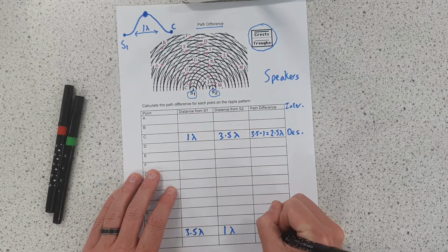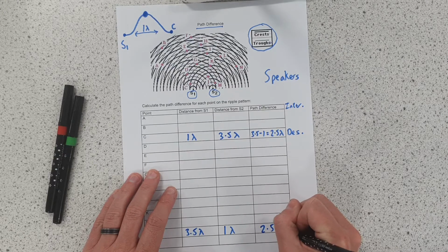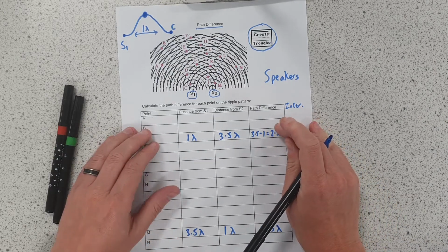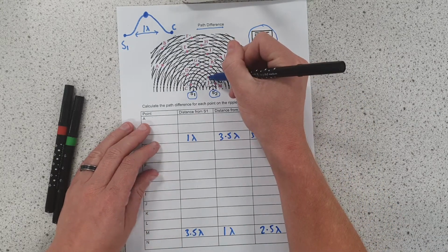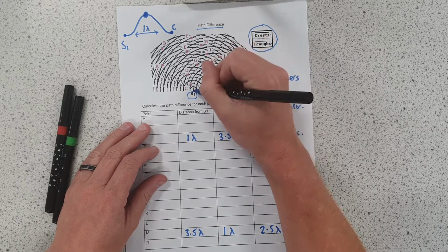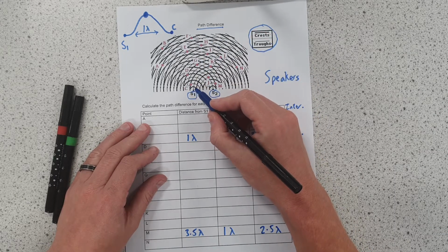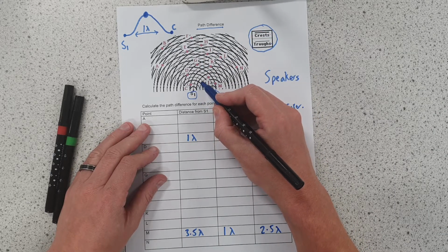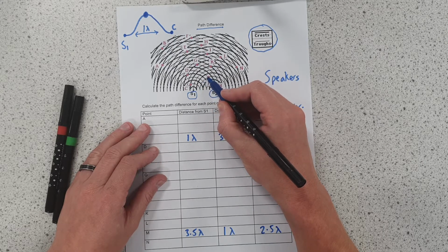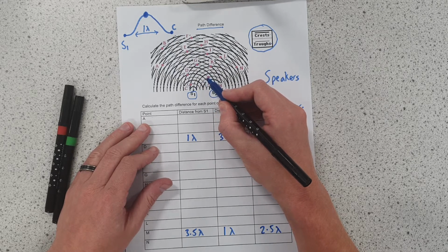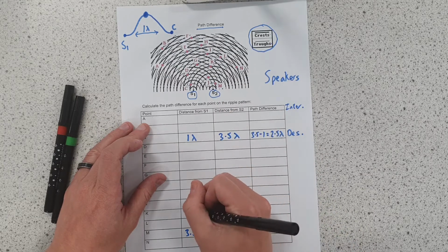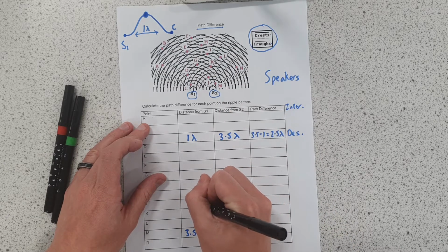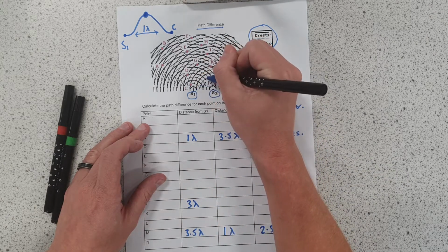So our path difference is 2.5 lambda. Okay, next closest, let's do J. So J is here. So let's go from source 1. Source 1, we're going to go 1, 2, 3, 4, 5, 6. So that's half of 6. So that gives us 3 lambda. 3 lambda from there to there.